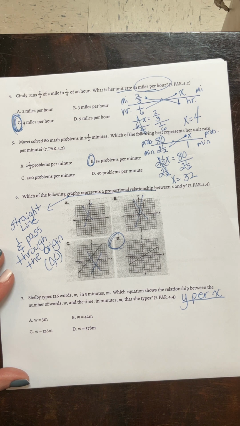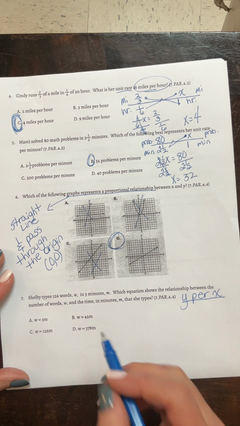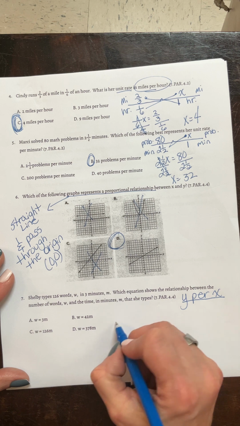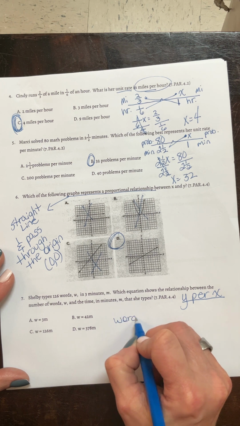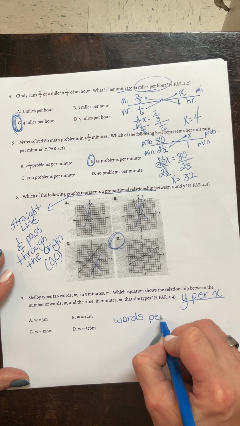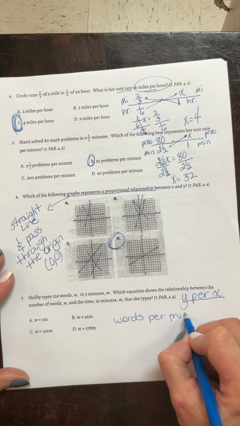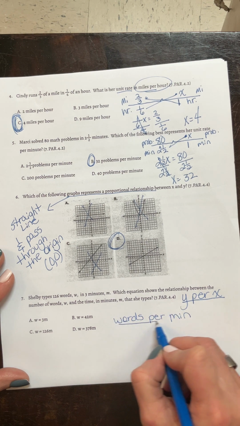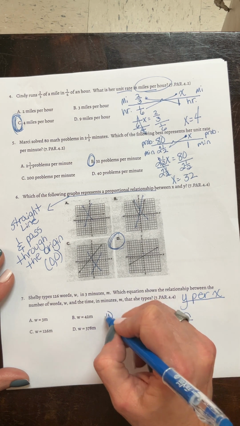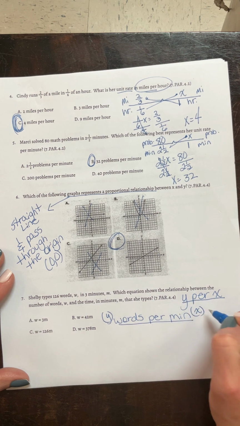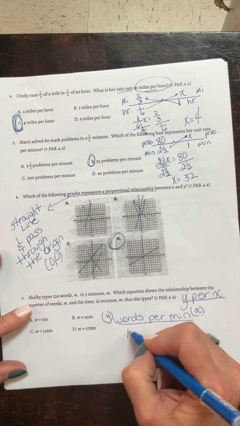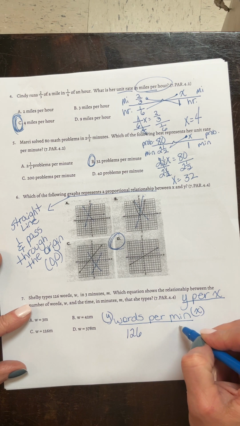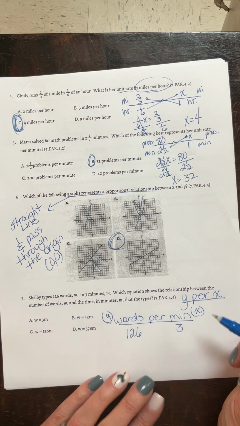So that I can make sure I'm getting the right y and the right x, I can look at this and know that it's going to be words per minute. Words are going to be the y. Minutes are going to be my x. 126 words per 3 minutes.